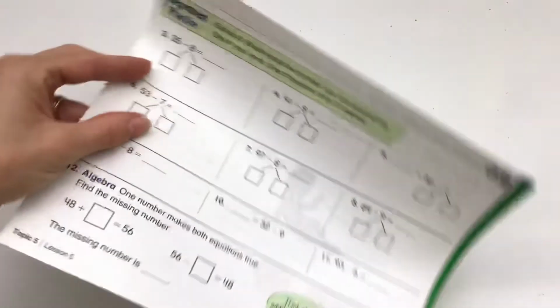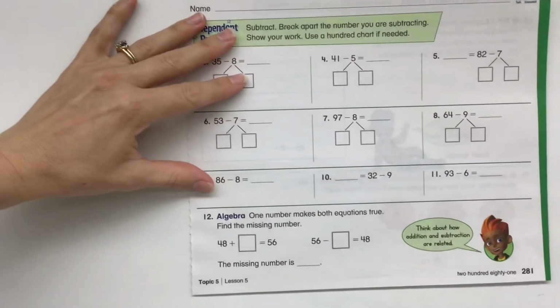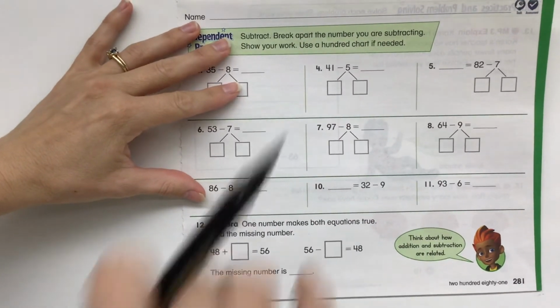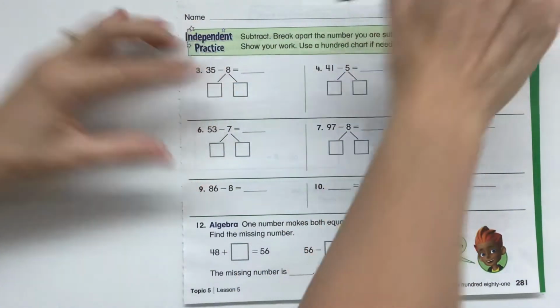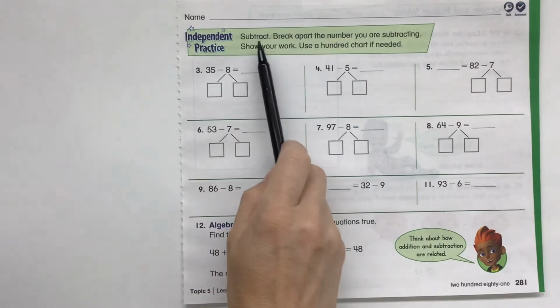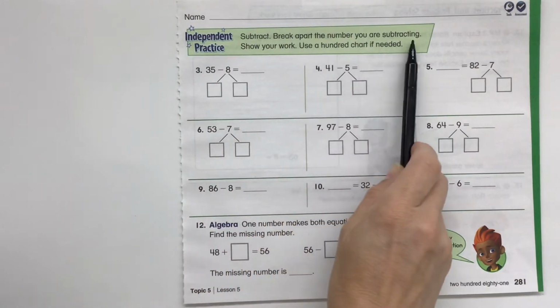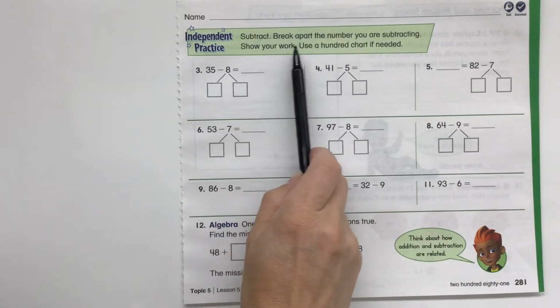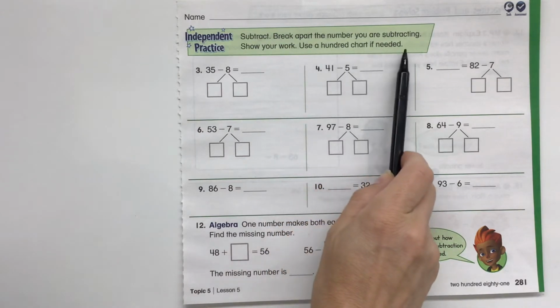All right, let's go ahead and get our next independent practice page ready here. And we're just going to be breaking apart all of these numbers. So let's take a look at the instructions. Independent practice, subtract, break apart the number you are subtracting, show your work, use a 100 chart if needed.